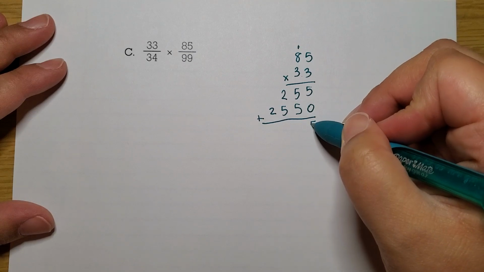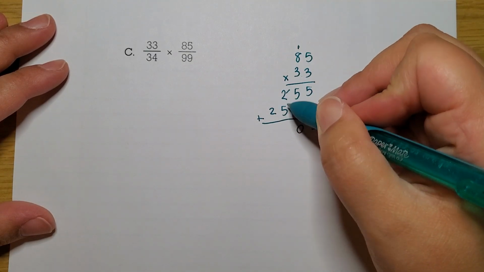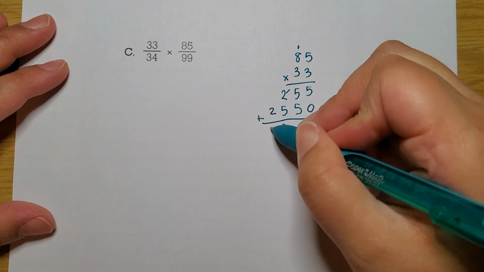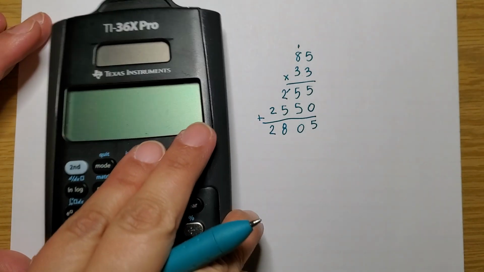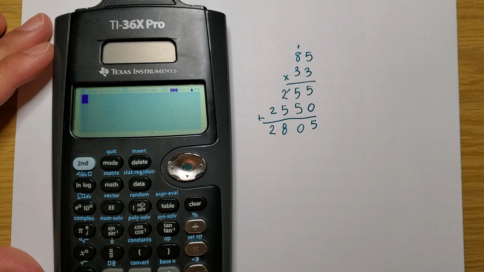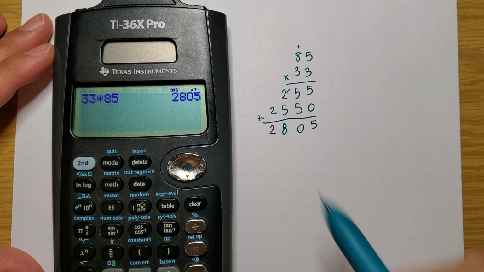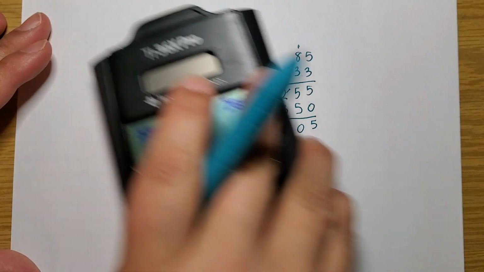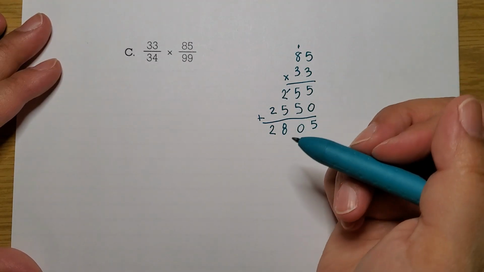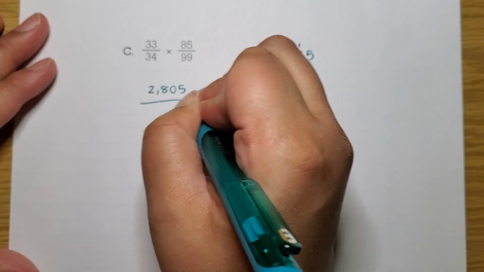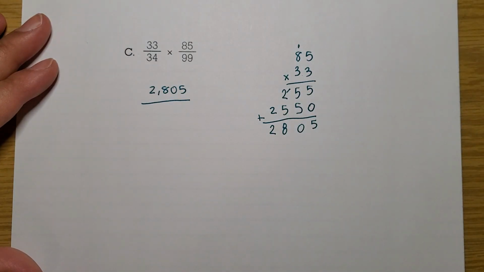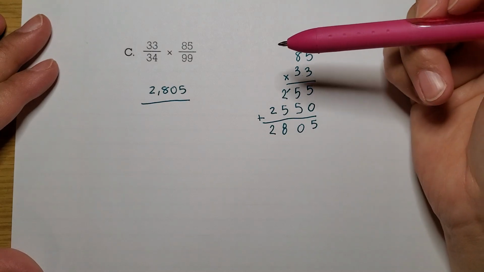Then we add up those results. And we get 2,805. So let's check that. 33 times 85, 2805. Great. So my numerator here is 2,805. All right, now let's go ahead and multiply the two denominators.